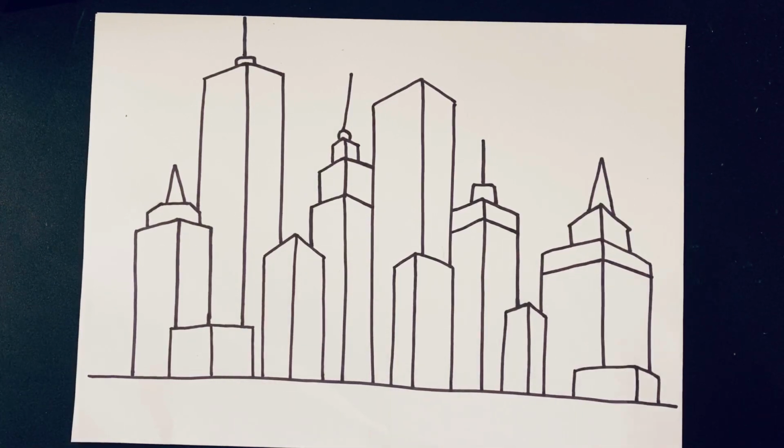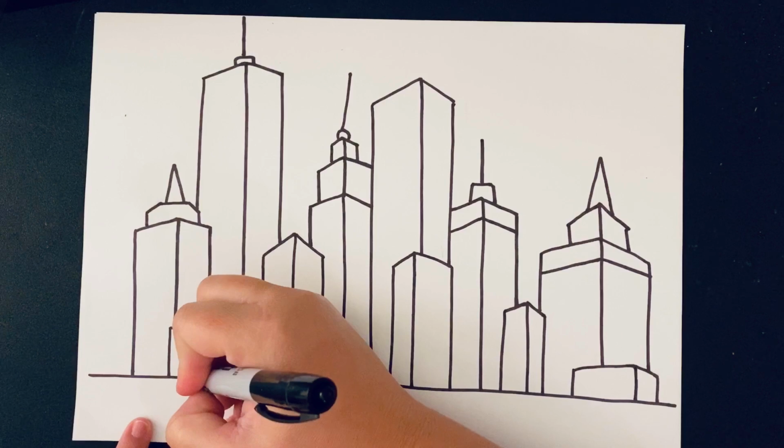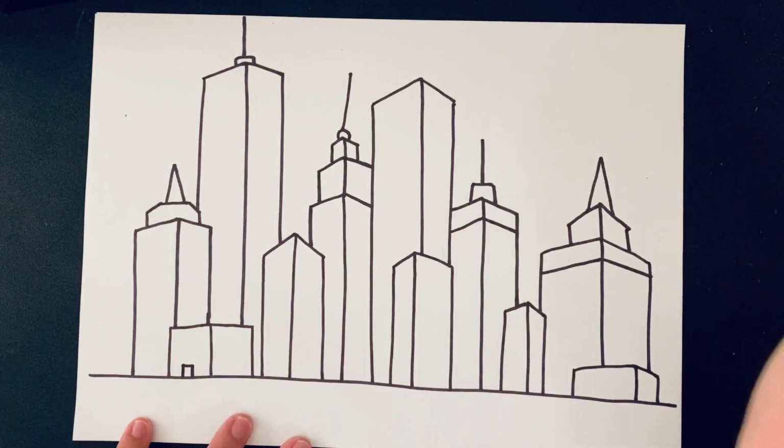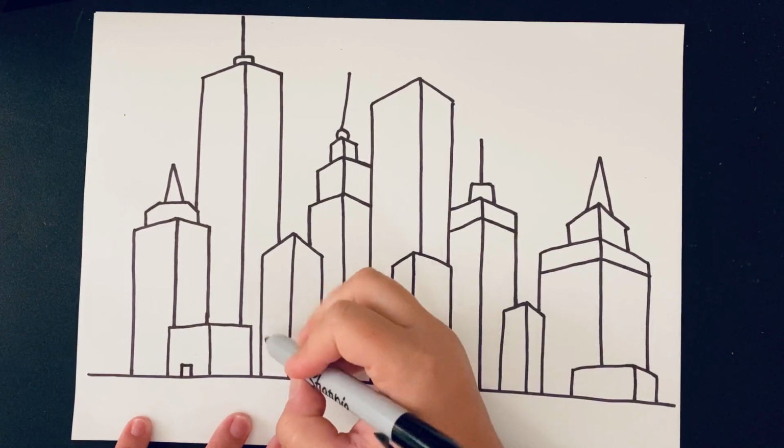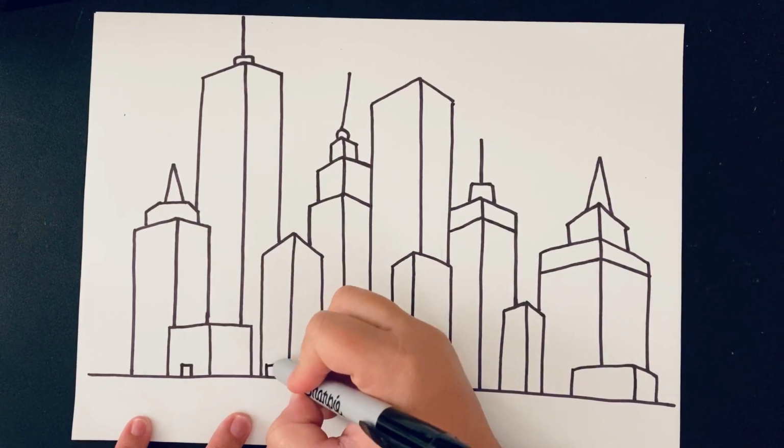Now I'm going to add different types of windows and doors to the different buildings. You don't want to do the same types of windows on all of the buildings because then it all just mixes in together and looks like one big blob. So I'm going to start with my doors, okay? Of course, you're just going to draw rectangles for your doors. You could even have, on the bigger buildings, double doors.